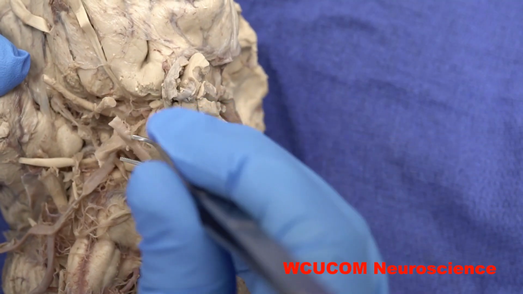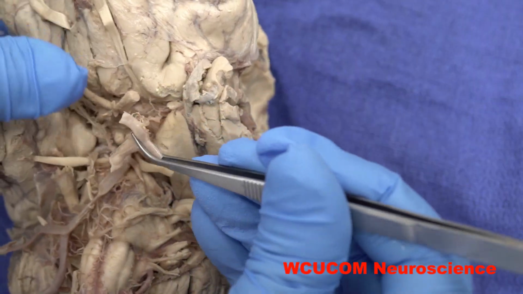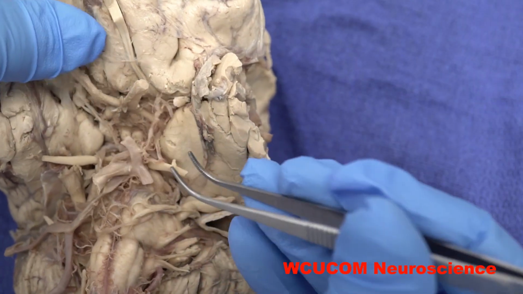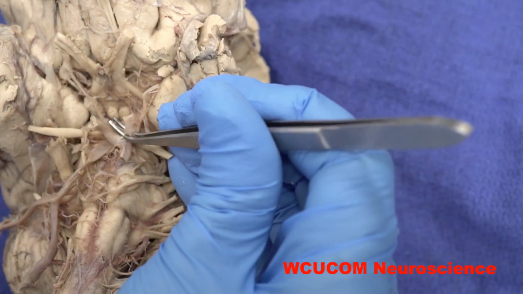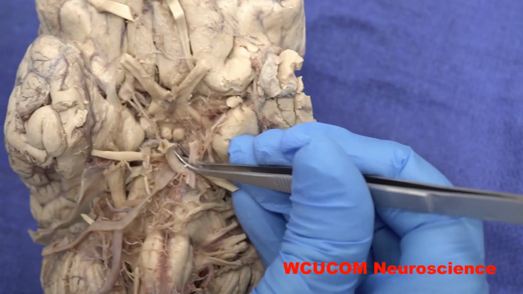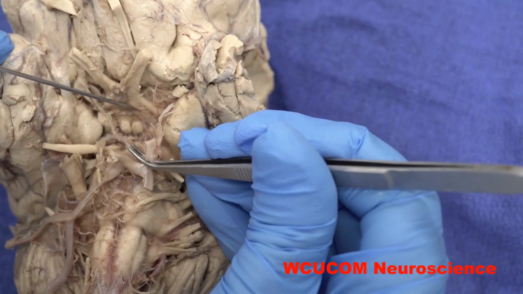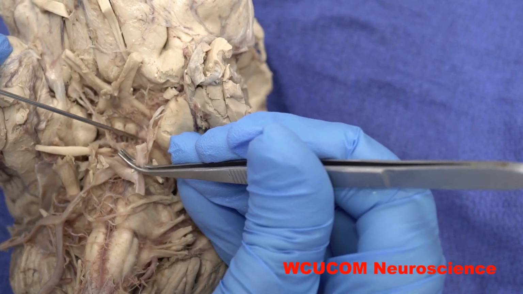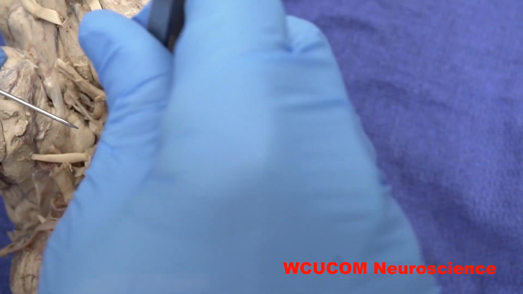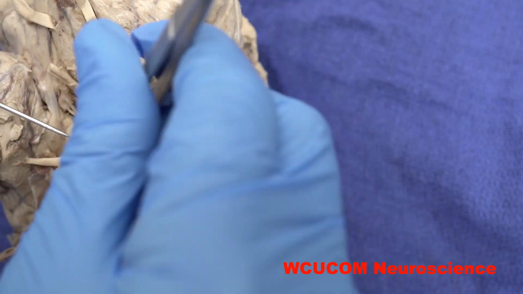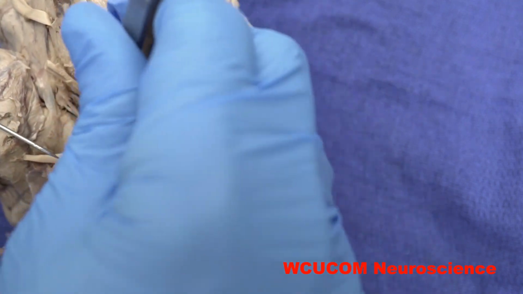And we'll be stripping these smaller vessels and pulling them away from the ventral aspect. You see a lot of these are penetrating ventral aspects of hypothalamus, for example, here. And we are pulling the arterial system out of the way.